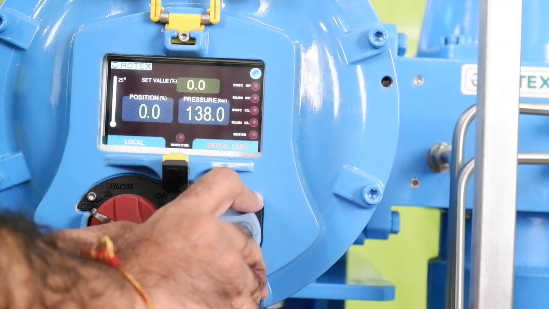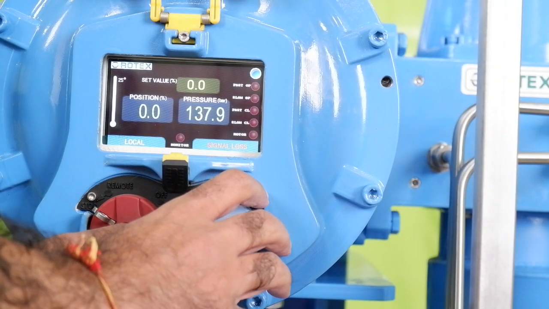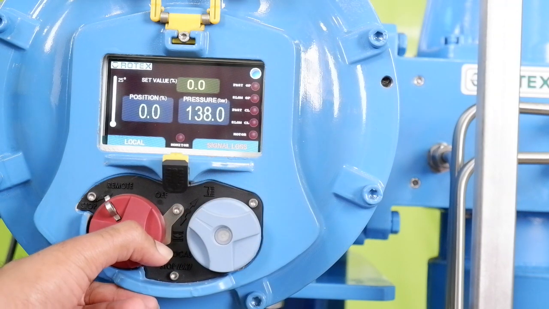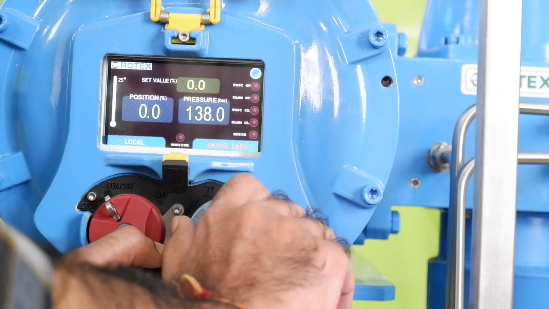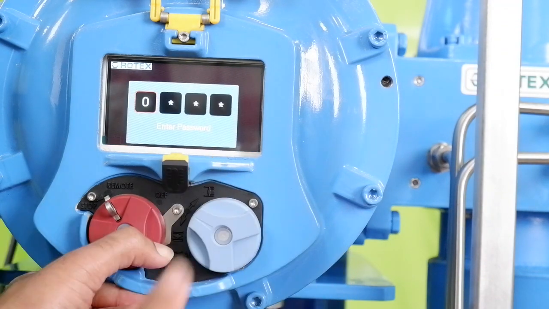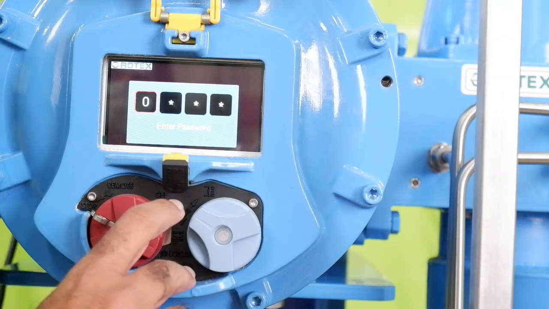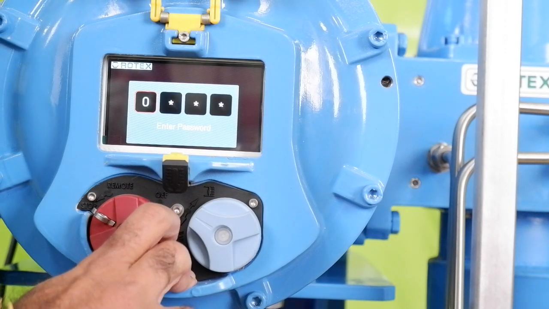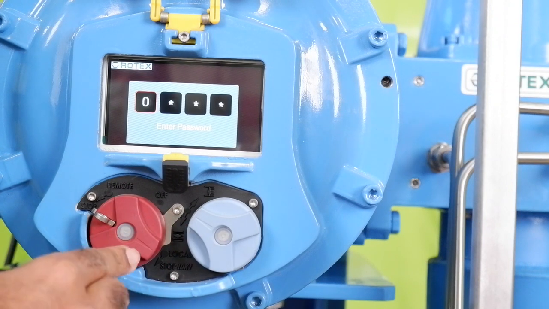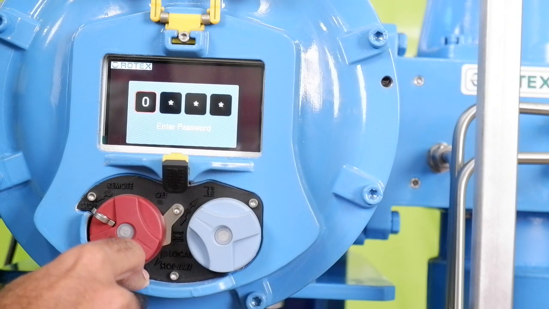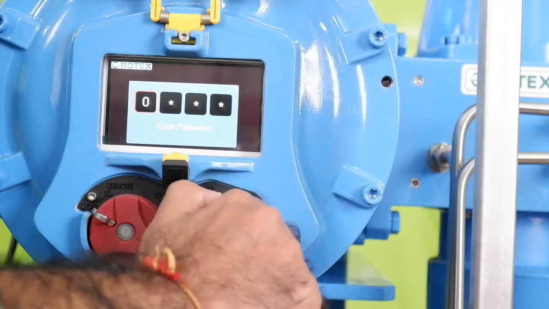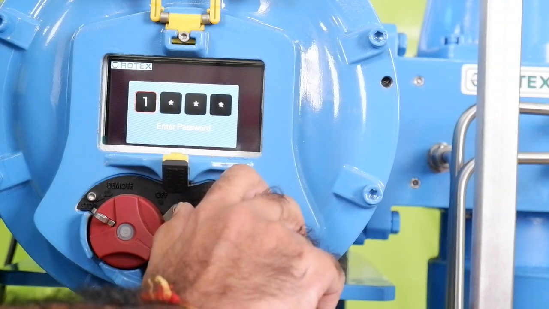Now to go into different menus of this electro-hydraulic actuator, we will have to press the red knob downwards, and while it is pressed, press the blue knob up and down this way. Now press the red knob when you want to enter the value. Here our password is 0000, so you just have to press the red knob downwards 4 times. But if there is any other password, you can change it by pressing the blue knob this way.